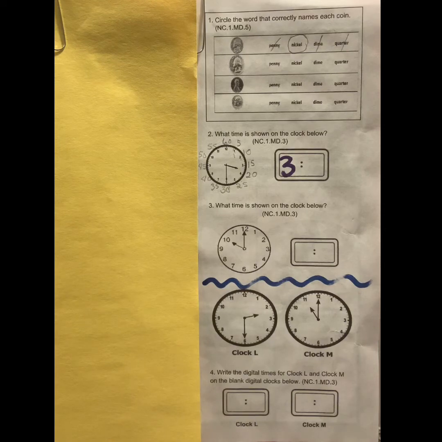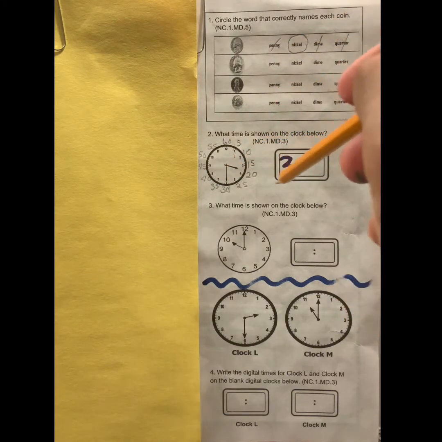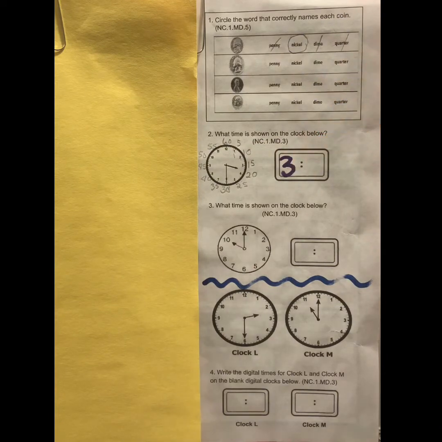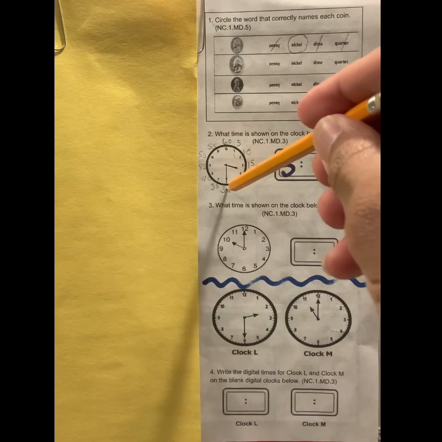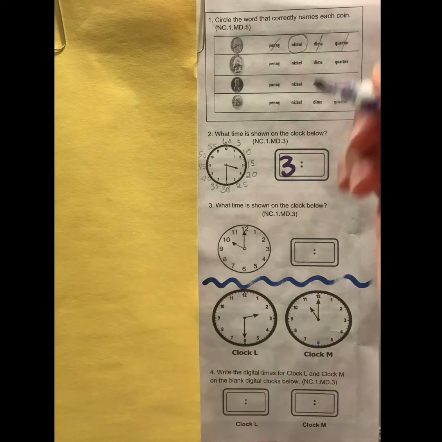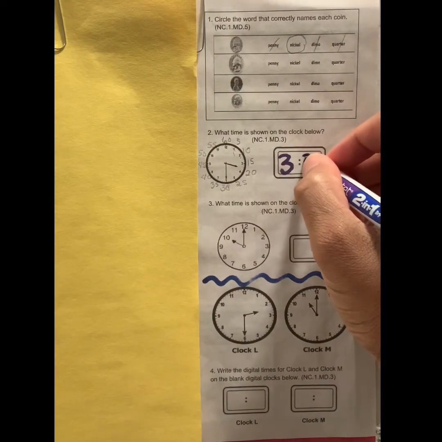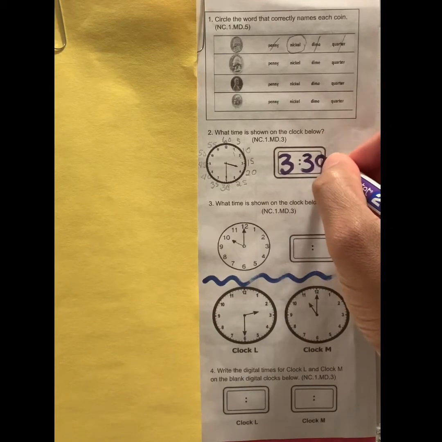So now we're going to go back, and we see that the minute hand is on the 6. But I can't put 306 because it's not 306, okay? It is 3 what? 30. So if you watched the Jack Hartmann video from last week, it actually taught us the half hour, 15 minutes past, 45 minutes past, and let you know what each of them meant.